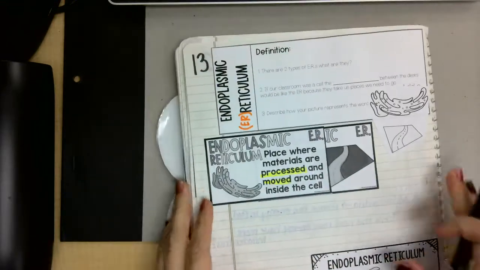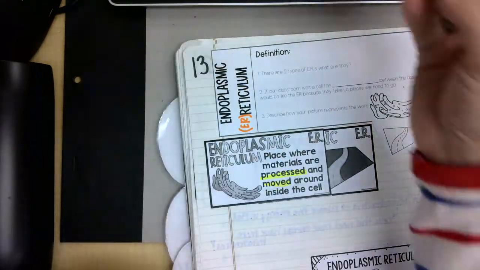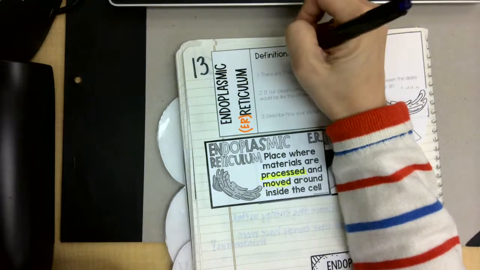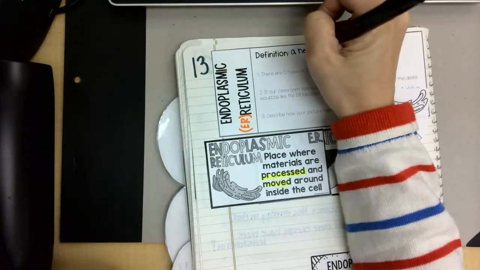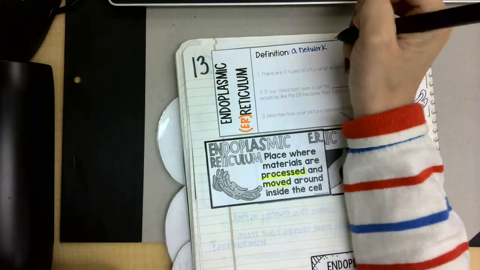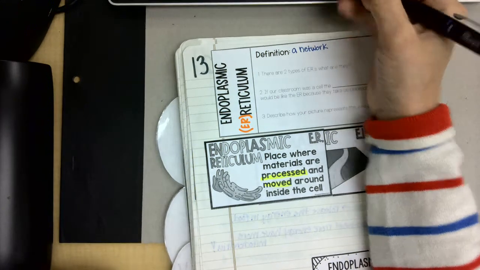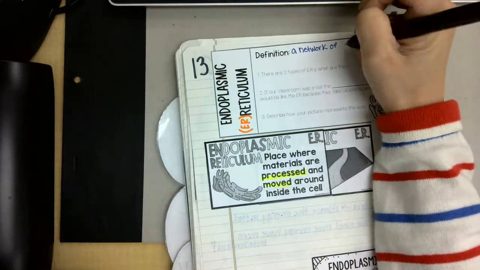Okay, our definition for endoplasmic reticulum is a network. So that just means like a big long series of passageways. So think about like hallways.